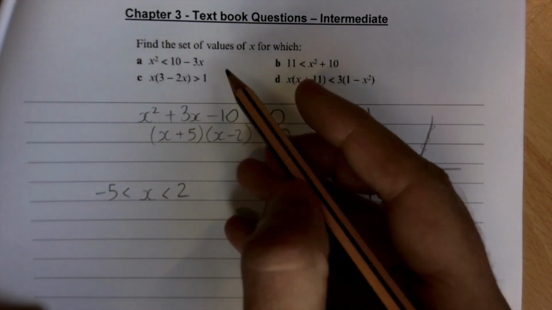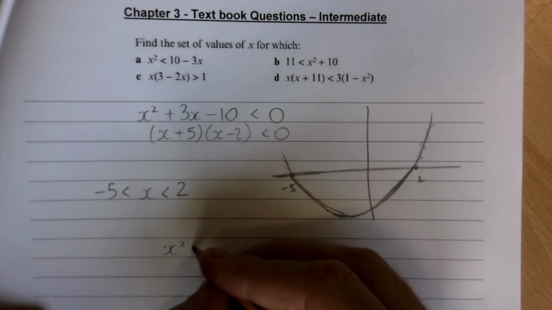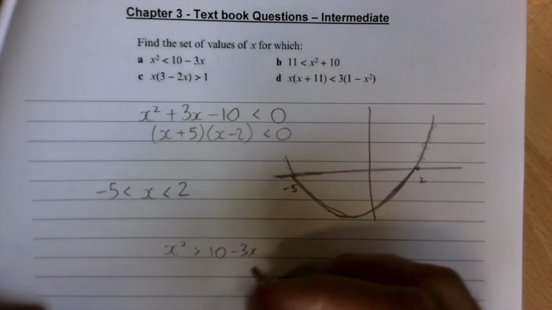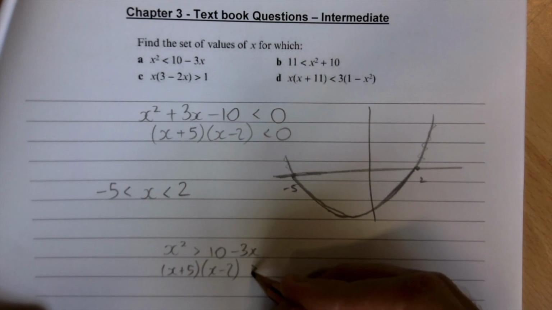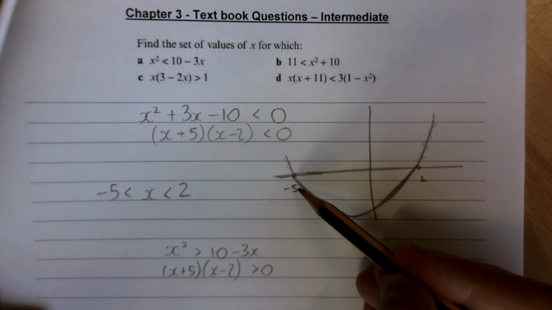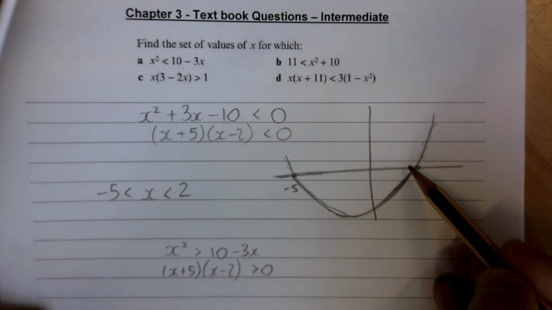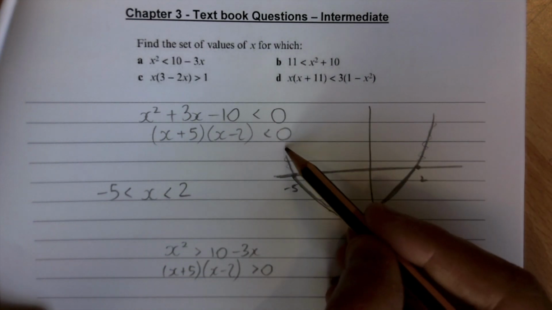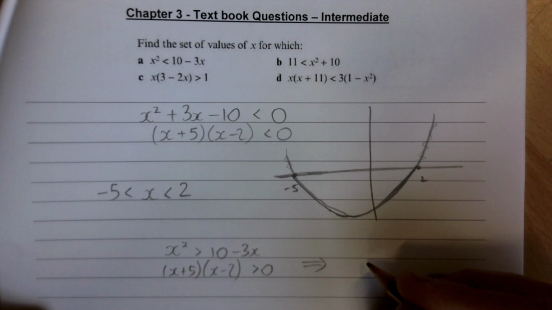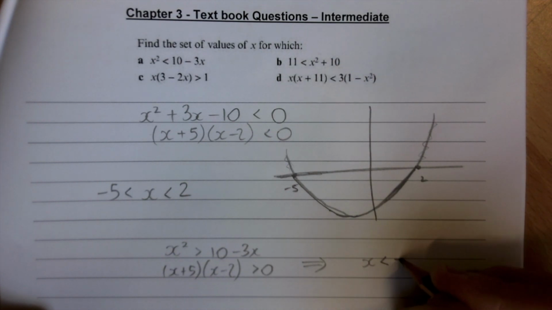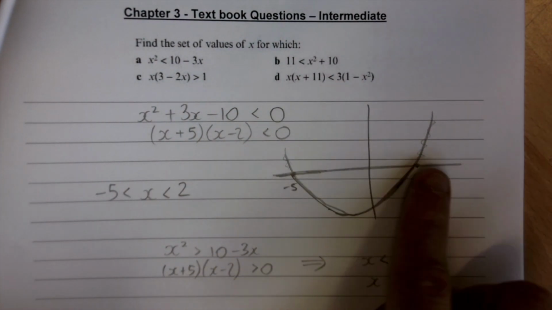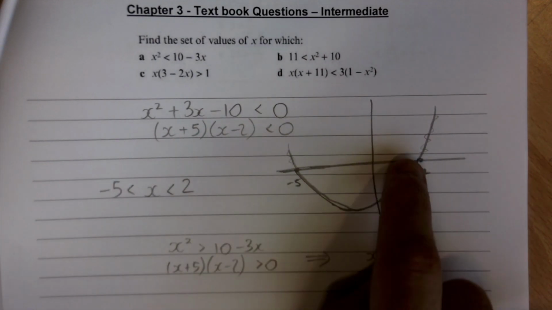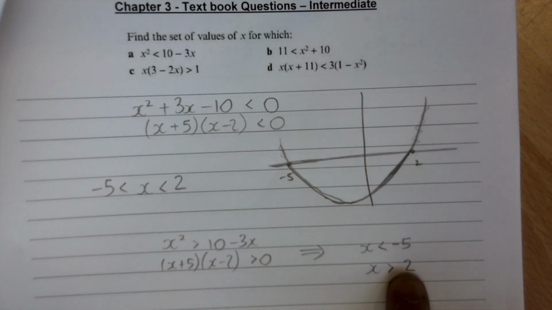But if you imagine for the first question it said x squared is greater than 10 minus 3x, you'd do exactly the same, but you'd end up with x plus 5, x minus 2 is greater than 0. Instead of the bit underneath the graph, which is between the two values, you'd want the bit which is above the graph. So that would lead to x being less than negative 5 or x being greater than 2. So when it's between, you can just write it as a single inequality. If it's above, there's two separate sections, so it needs to be written as two separate inequalities.